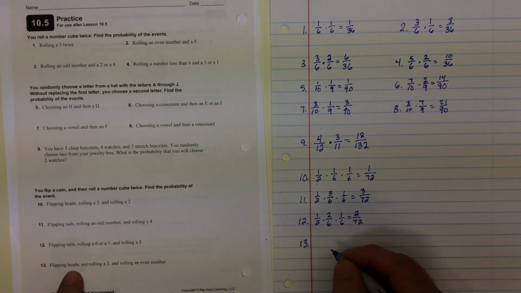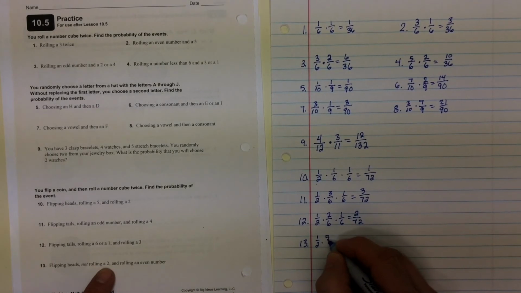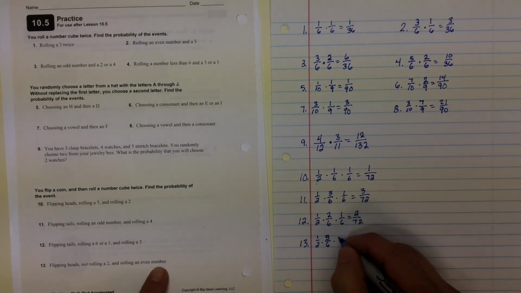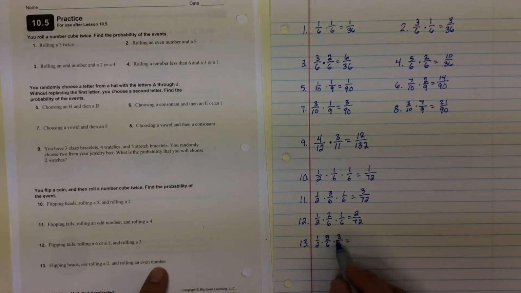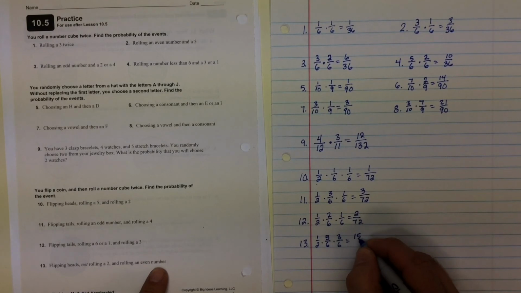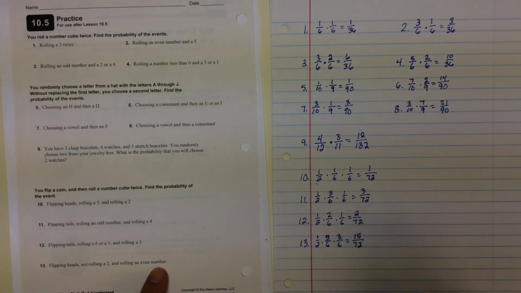Finally, flipping heads, 1 out of 2, not rolling a 2, so that means I could roll a 1, 3, 4, 5, or 6. So there's 5 things that are not a 2 out of the 6. Rolling an even number, half of them, 3 out of the 6. 1 times 5 is 5, times 3 is 15, and you guessed it, the bottom is 72.